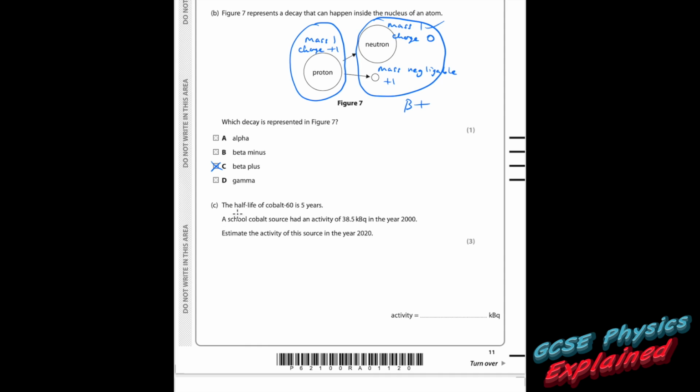Question C. The half-life of cobalt-60 is 5 years. A school cobalt source has an activity of 38.5 kilobecquerels in the year 2000. Estimate the activity of this source in the year 2020. Right, well, if the half-life is 5 years, that basically means it's going to be 4 half-lives.